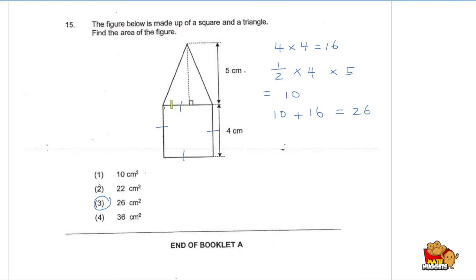Just to highlight, for triangles, it's always very important to identify the correct base and height. The base is over here and the height is here. Okay?